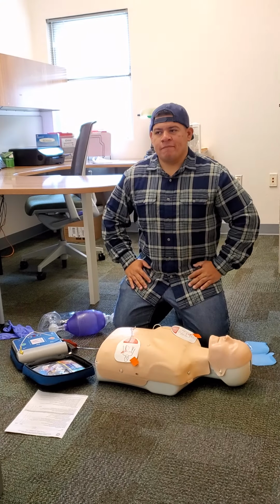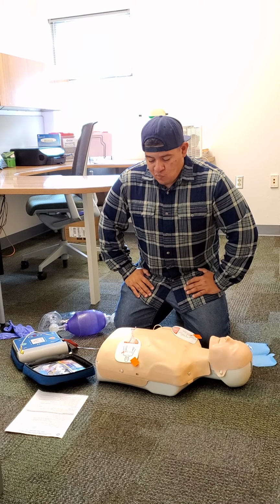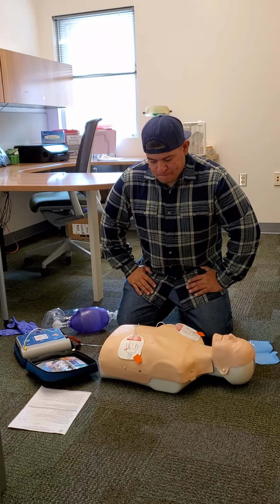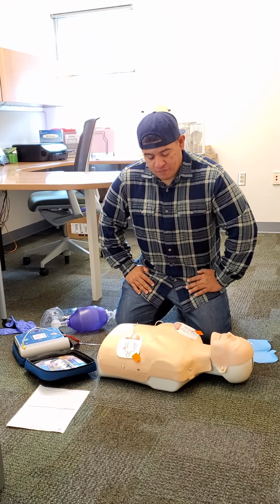Analyzing heart rhythm. Do not touch the patient. So we're going to make sure that nobody's touching the patient. Whoever was doing compressions and ventilations, they're not touching anything that's touching the patient, because we want the AED to analyze only the patient.